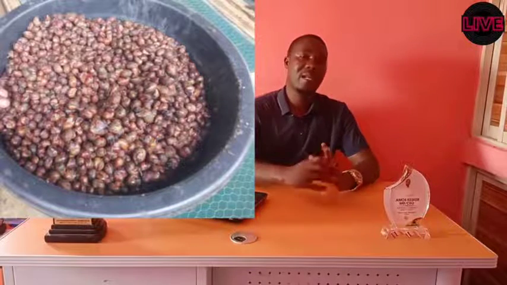So now the harvested eggs will be incubated. We'll talk to you about the process of incubation, and then they will be hatched out from the incubator pen. So that is the reproduction process of snails. Then when they have been hatched, we have to move them to different pens.